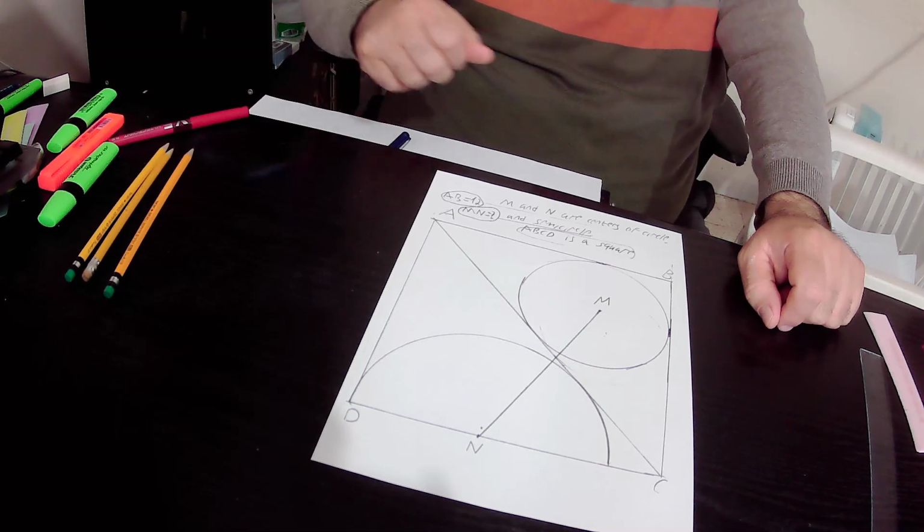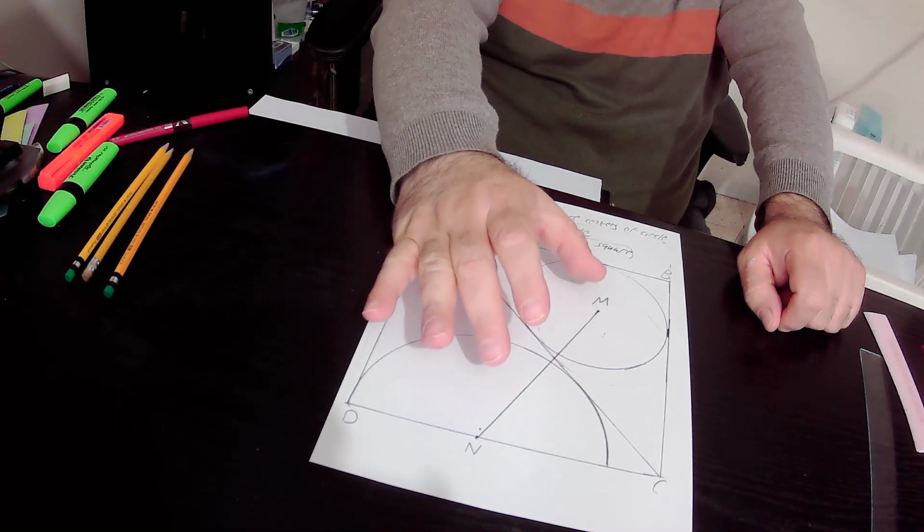Okay, I want to find the length of line segment MN.